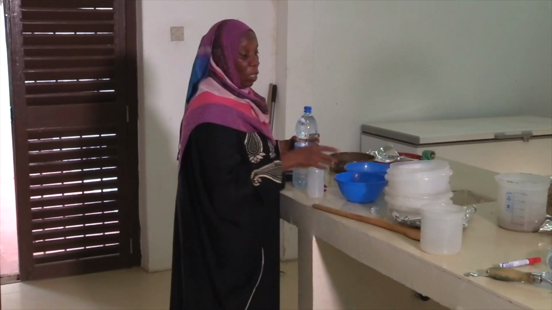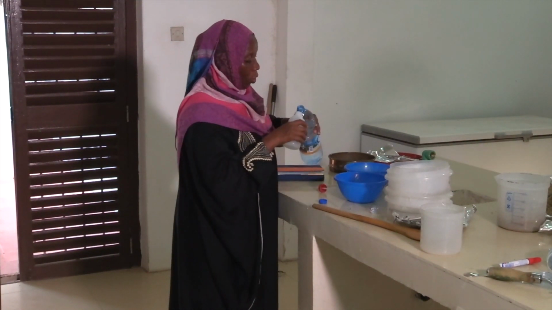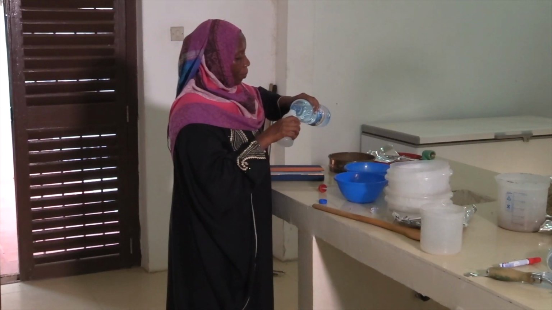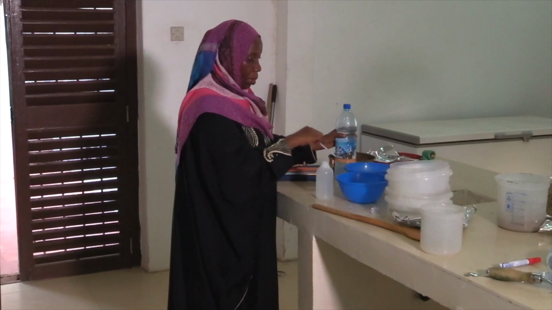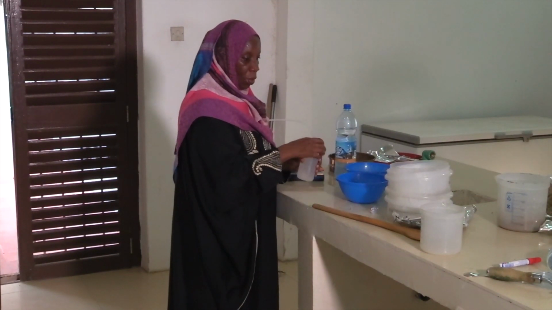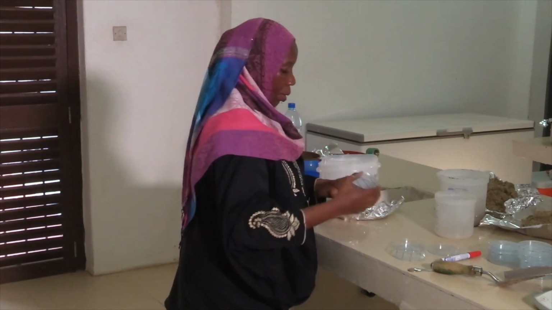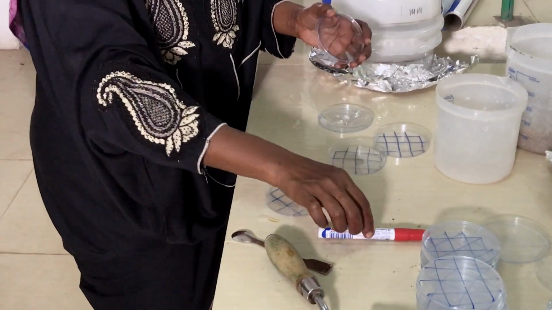For microscopic analysis, we use fresh water here, and we use dropper bottles. We put in some fresh water. The petri dish that you are going to use should be numbered.